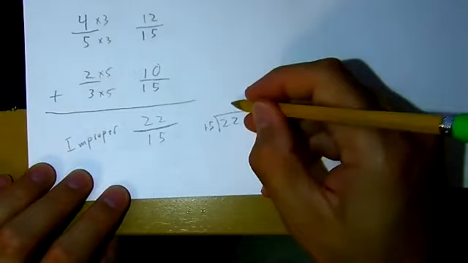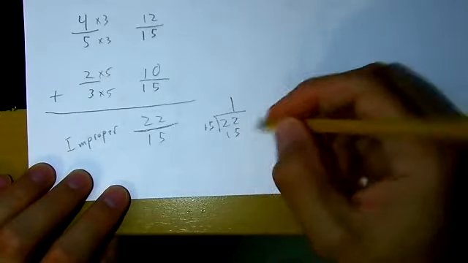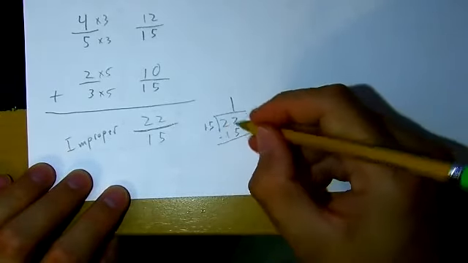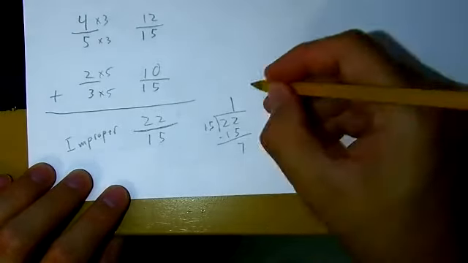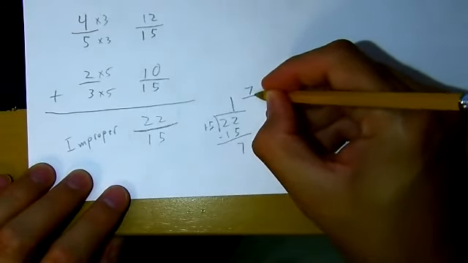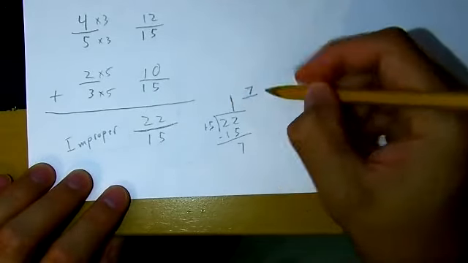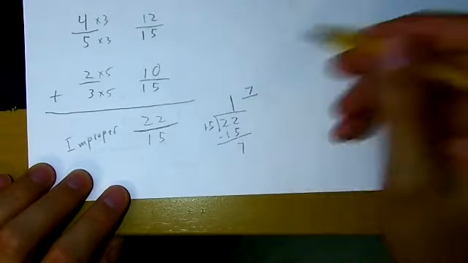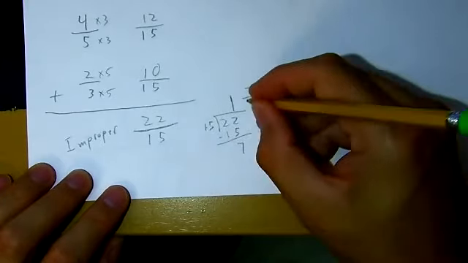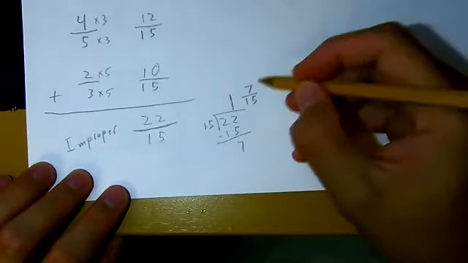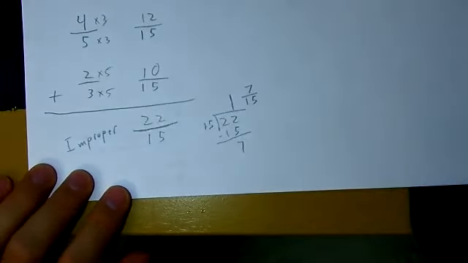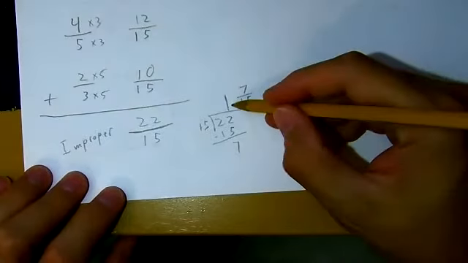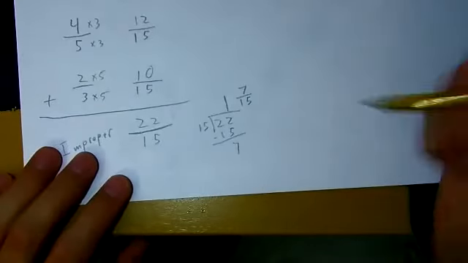15 goes into 22 once. Write your 15 down, subtract. 22 minus 15 is 7. You take your remainder and you put it back on top of the new fraction. So this 1 is your whole number, 7 is your new numerator, and you go back to your original denominator. Then you always double check to make sure this is simplified. So 7 and 15 don't have any common factors except for 1, so you're finished. So your final answer is 1 and 7/15. You can't turn it in like that.